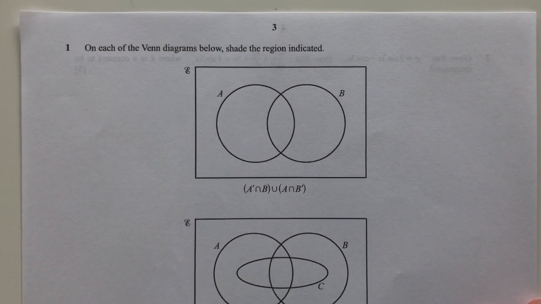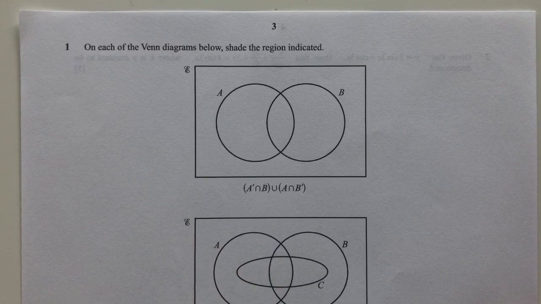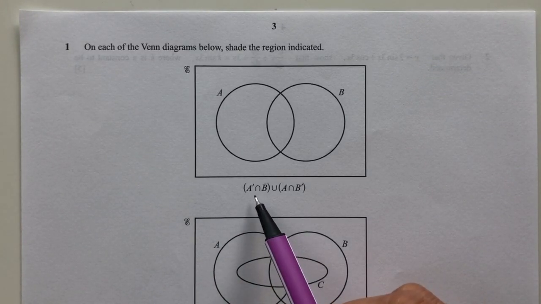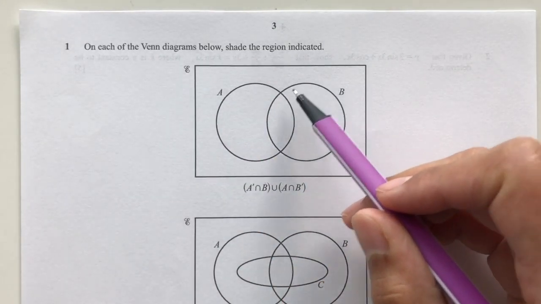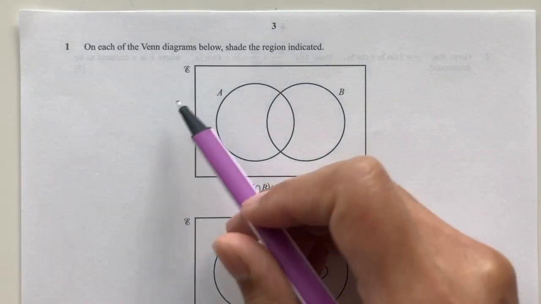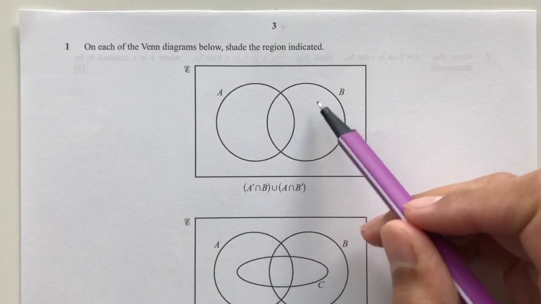So here we have Venn diagrams, shade the region indicated. So we have the first one. It says A prime intersecting B will be where? So A prime will be outside of A. So outside of A, intersecting B will be only B.